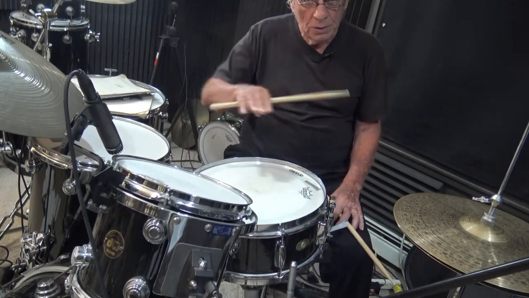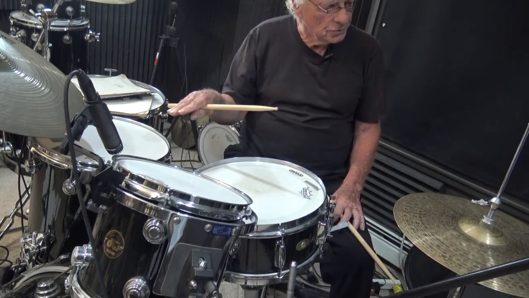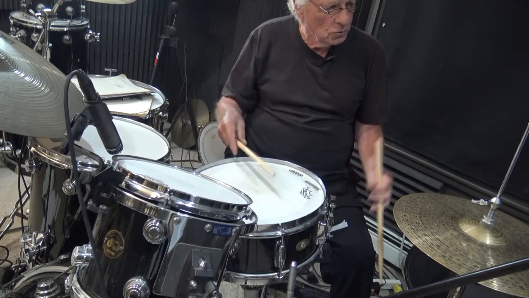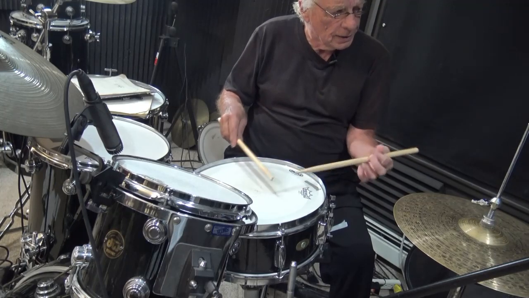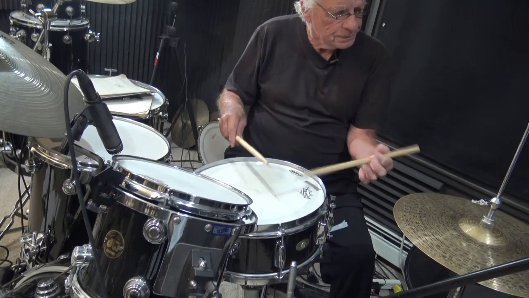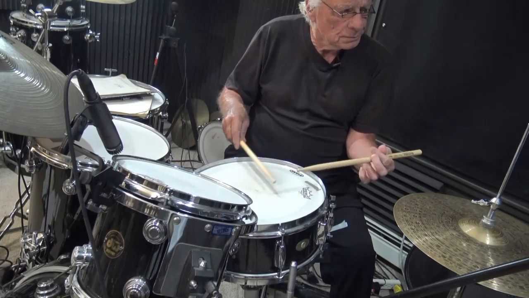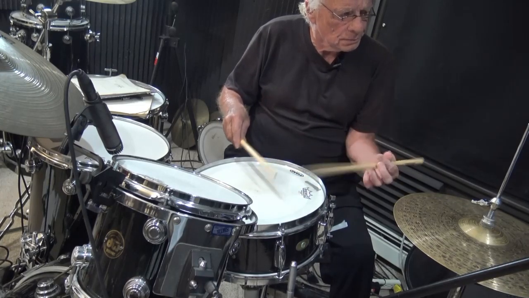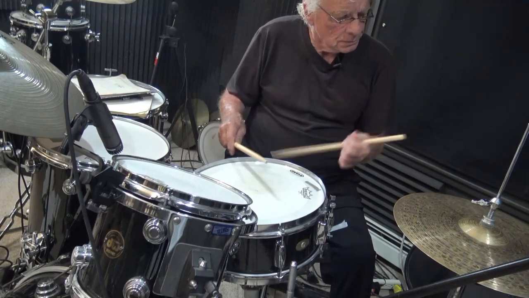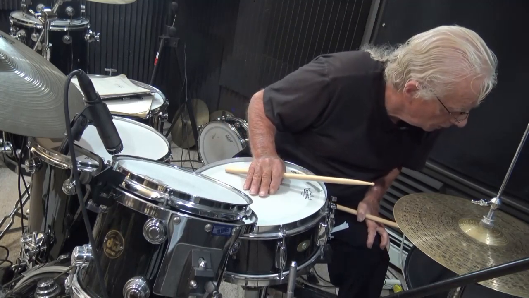On line 2, the right's falling on all the ands. So now I'm going to accent all the ands. 1 and 2 and. Do we understand that so far?